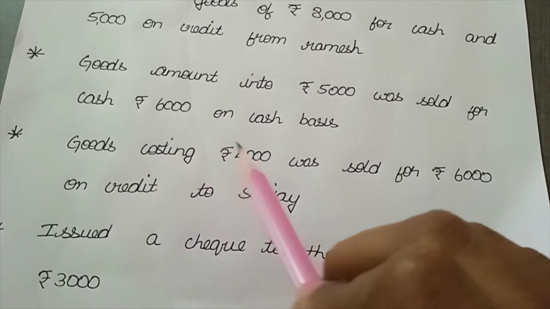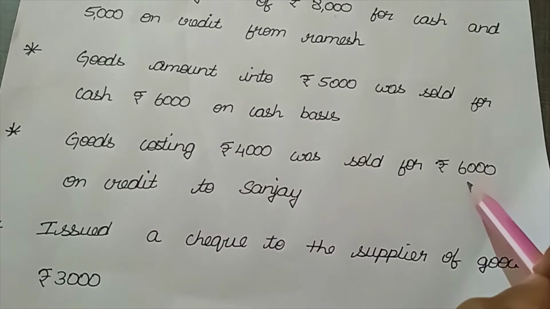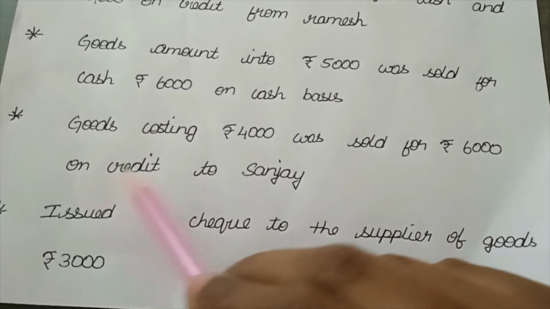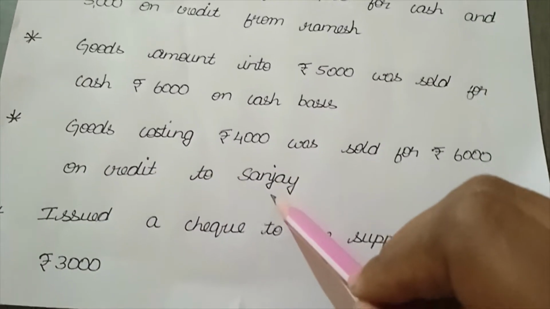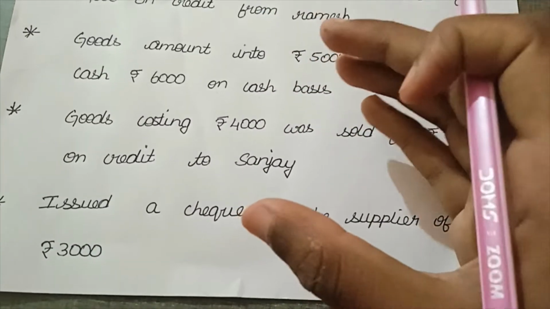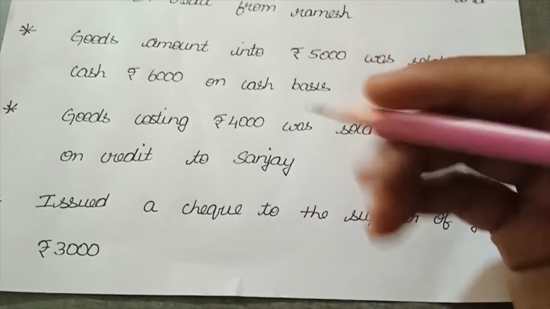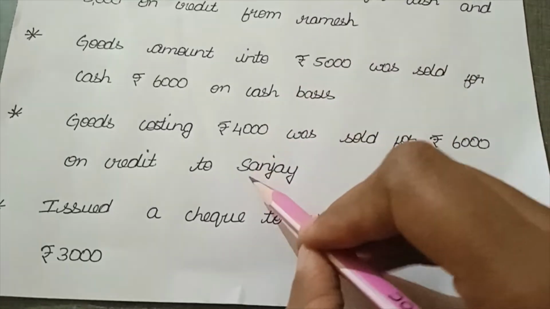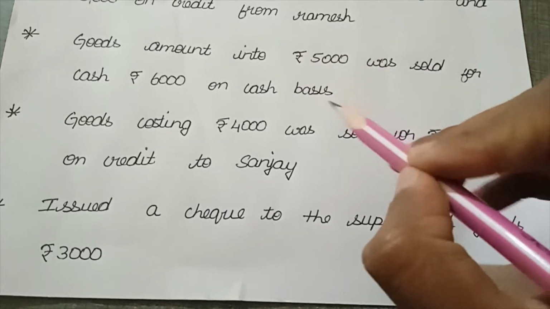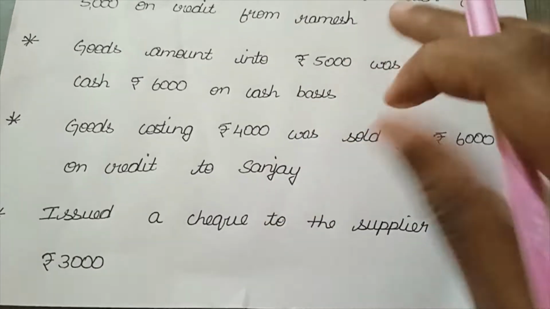Goods costing rupees 4,000 were sold for 6,000 rupees on credit to Sanjay. So 2,000 would be the profit for the company.